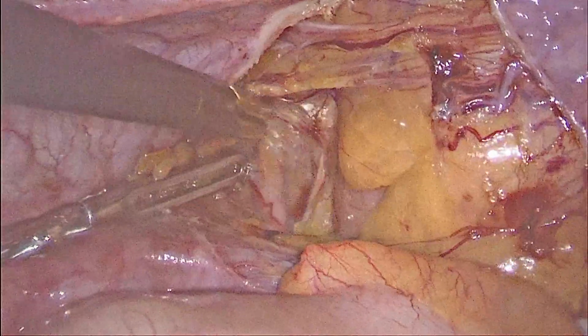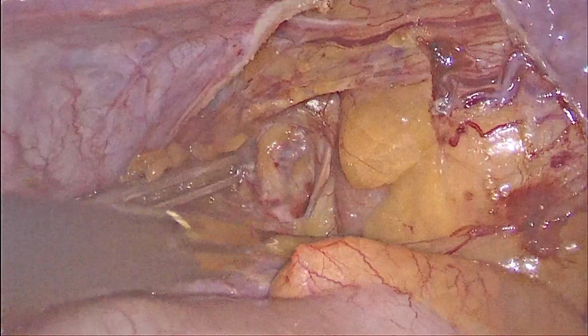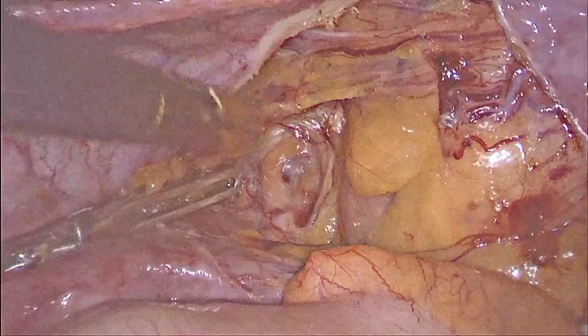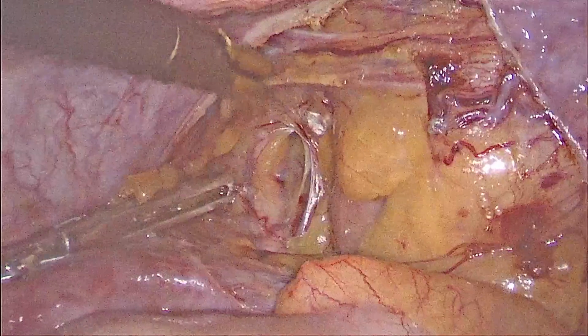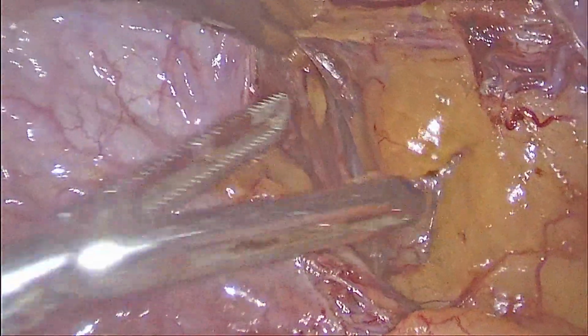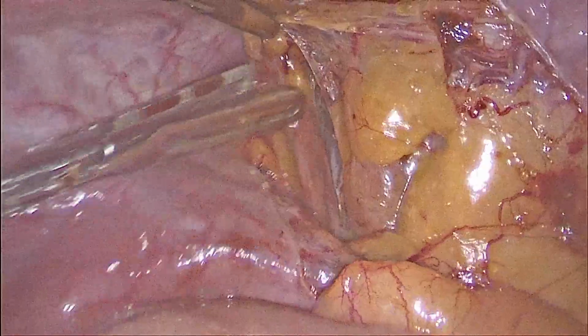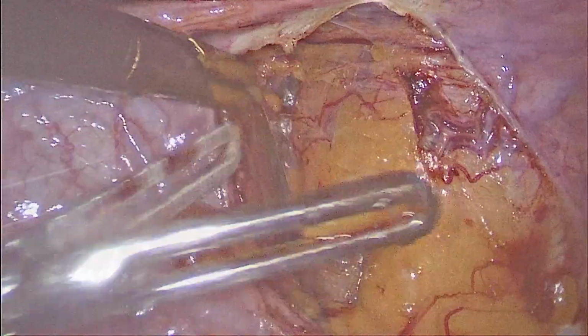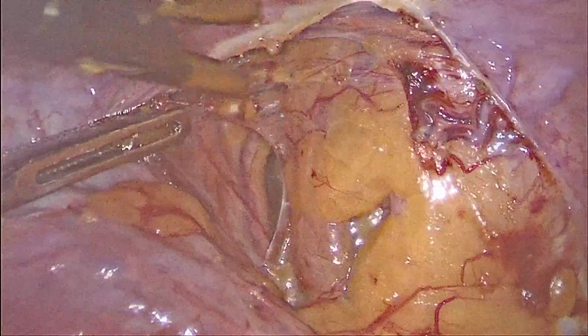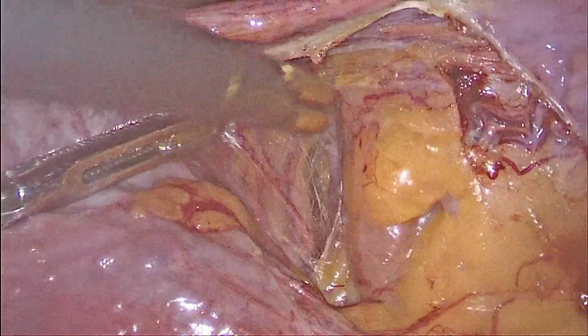Take your time and identify the structures clearly. That is loose fat covering the uterine artery.